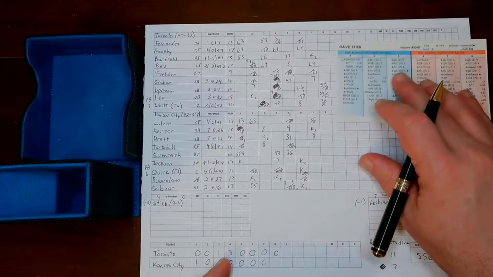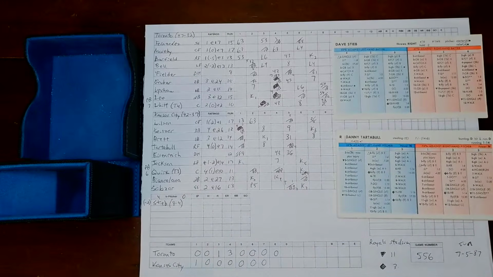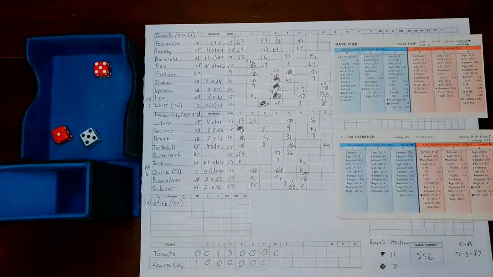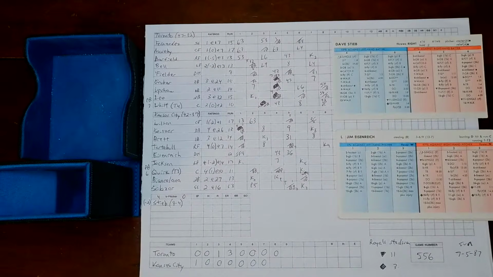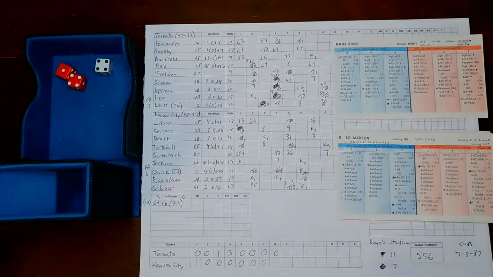All right, bottom of the 8th we go. Stieb will be facing Tartable, Eisenreich, and Jackson. That is a 5-6 for Stieb, and that's another strikeout. Strikeout number 9. Stieb is just locked in. Here's Eisenreich. He's 0 for 2. Sac fly. 4-5, and that is a fly to left field. 2 down. George Bell hauls it in.